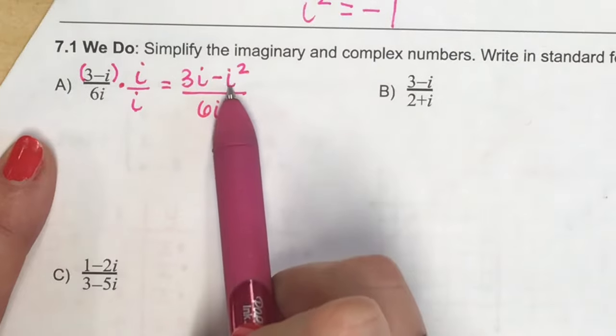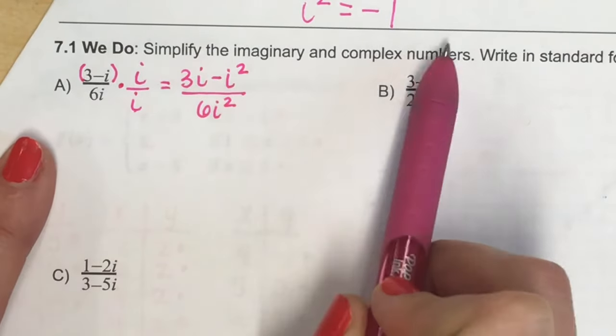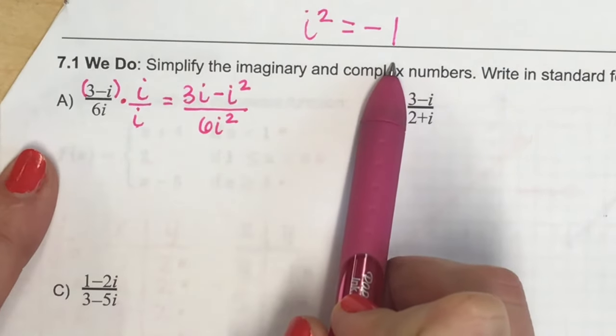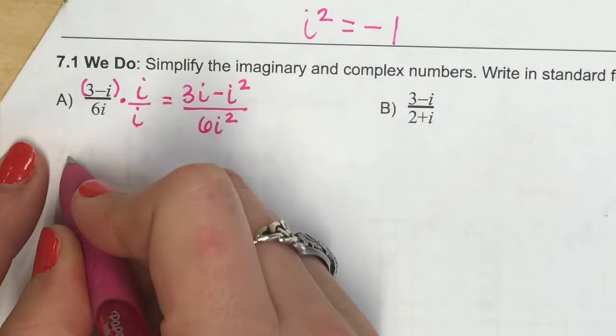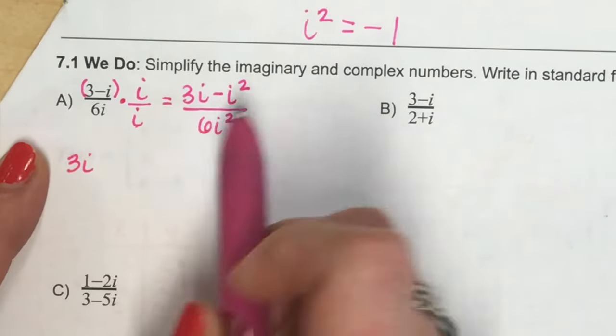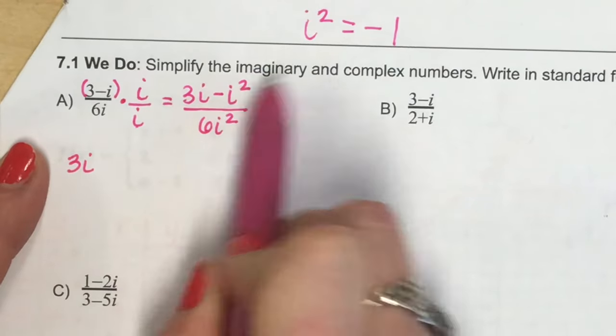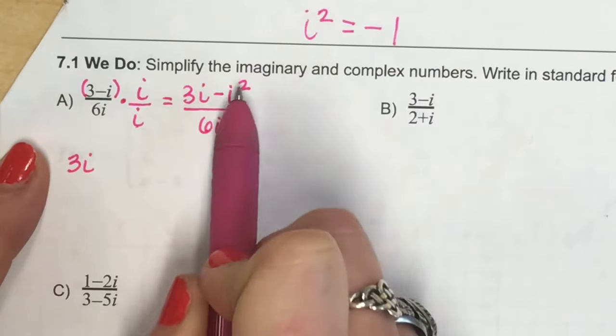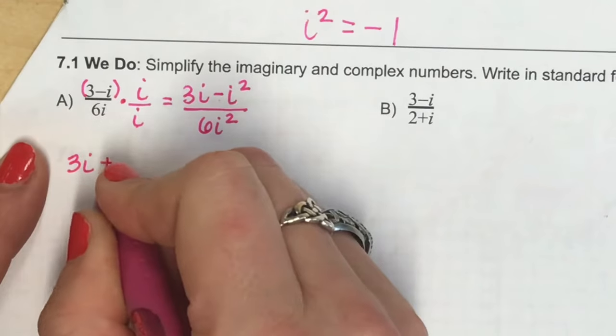Now, I remember that i squared is -1. That's why I made us write this. So I'm going to simplify the top. I've got 3i. Now, if I've got i squared, that's -1, and a -1 with a minus sign is going to become a +1.